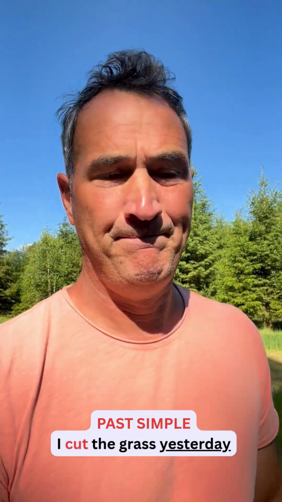Now, switching that example to the past simple, the verb cut is irregular. It's a strange one because the bare infinitive, cut, the past simple, cut, the past participle, cut. So, if I want to give you an example of the past simple, I cut the grass yesterday.